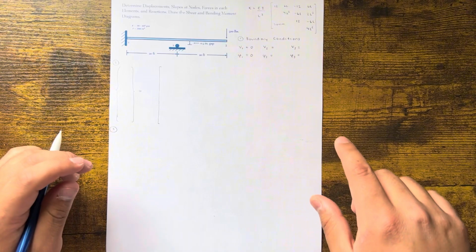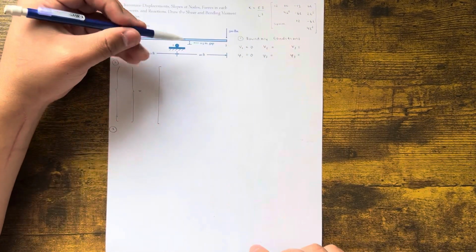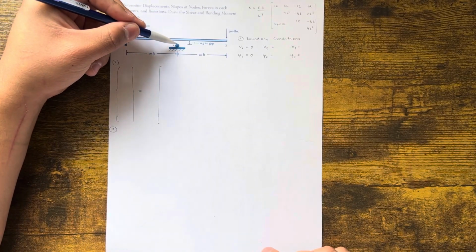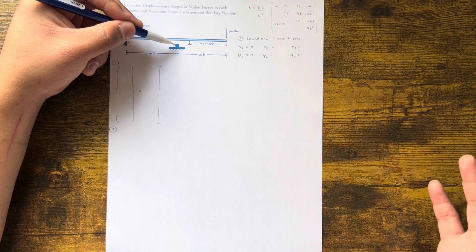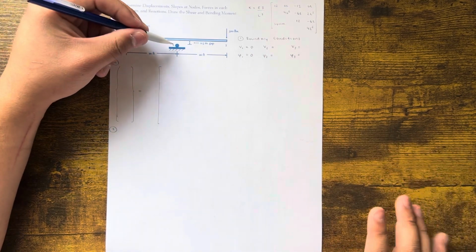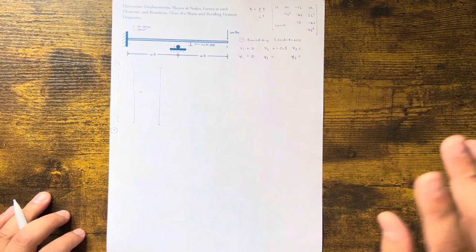Boom. V2: if you apply a force, the problem says there's a 0.5 inch gap. That means it's going to move 0.5 inches, and if it wants to keep moving more, it doesn't matter, because the most it's ever going to move is 0.5 inches. So that is going to be a negative 0.5. And don't worry about the units, no big deal.